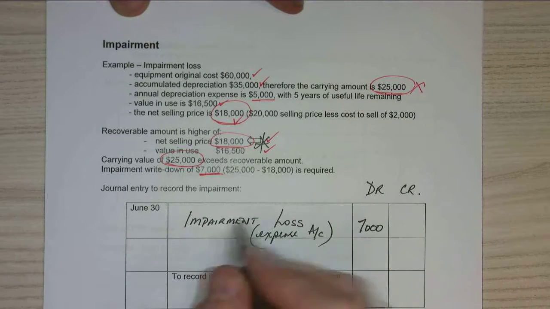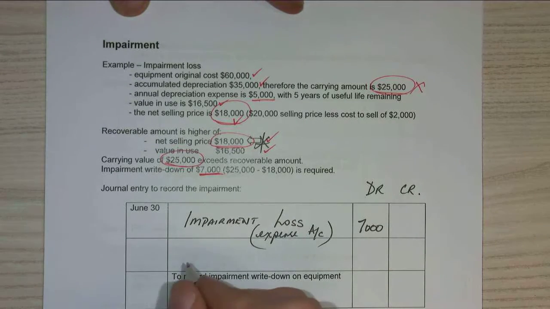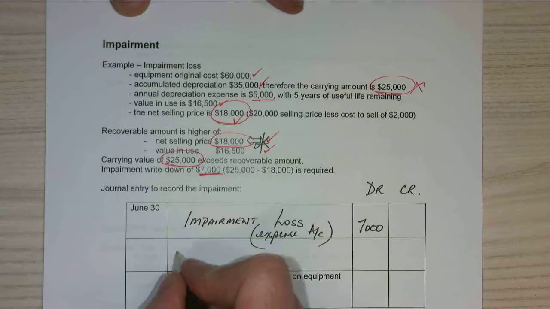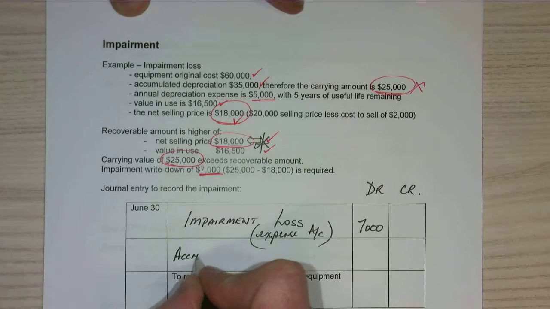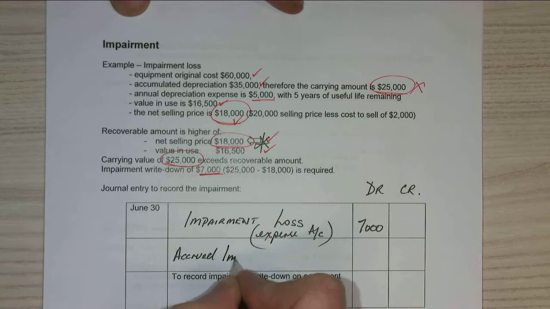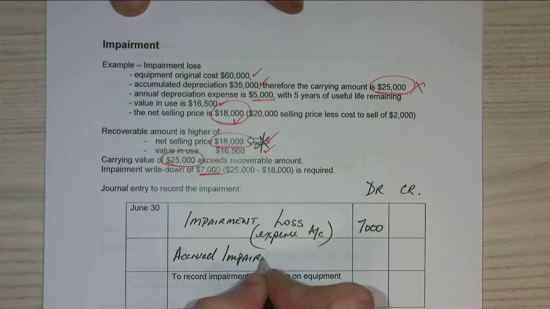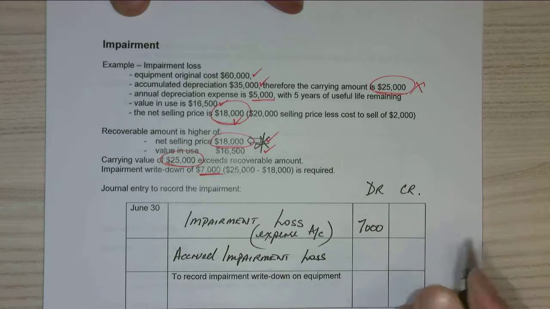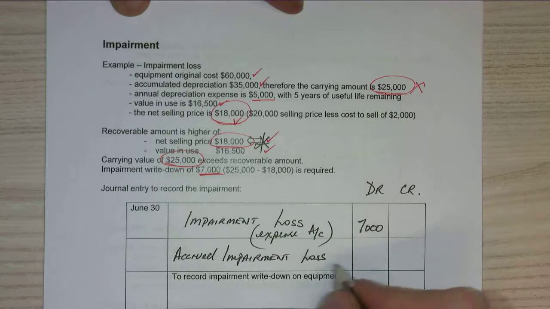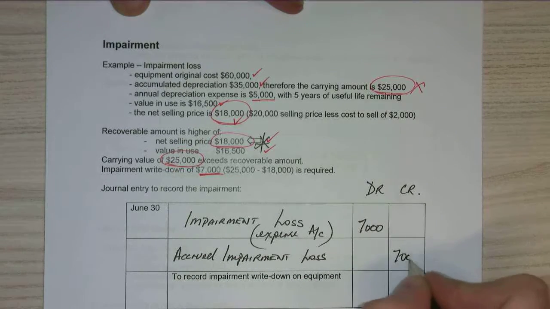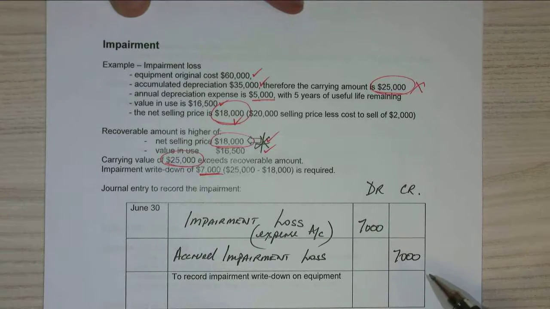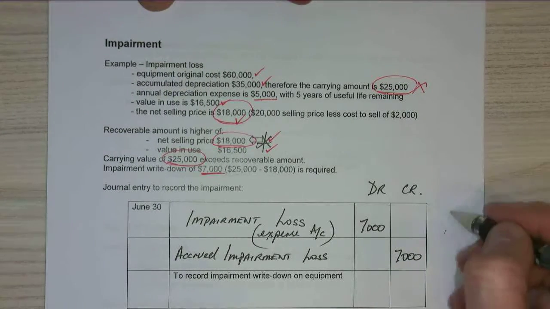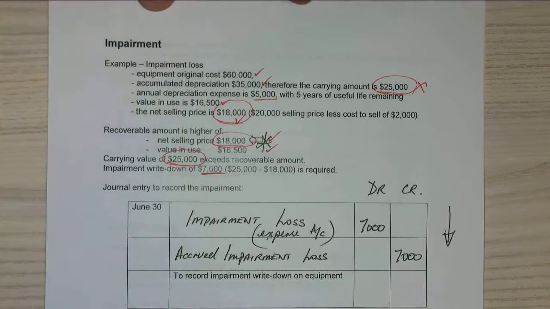Now I've got another account here, which is the accrued impairment loss on my equipment, and that's $7,000. That's similar to reducing my value like depreciation. So that's if I've got an asset that I'm valuing as a decrease.